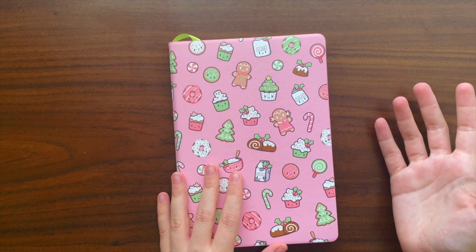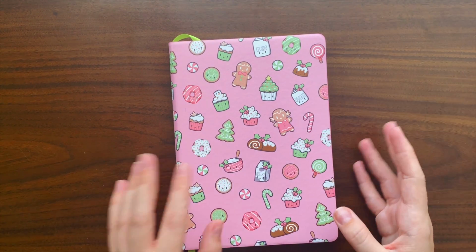And lastly, a blank notebook is always an option. This is kind of a colorful one. Again, this is from Hubman and Chub Girl.